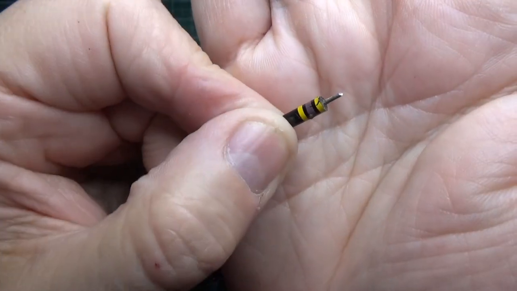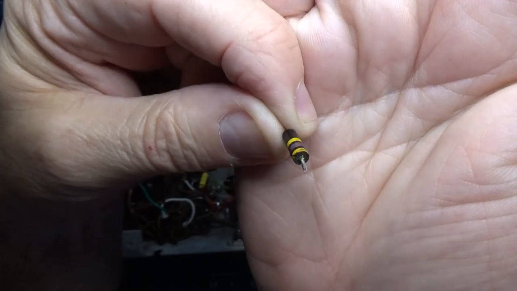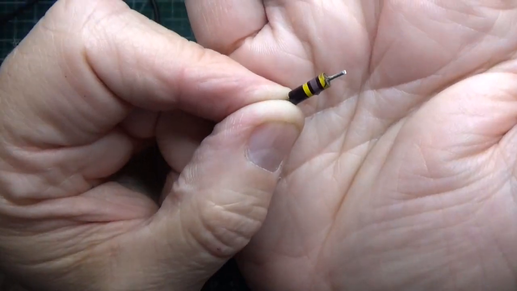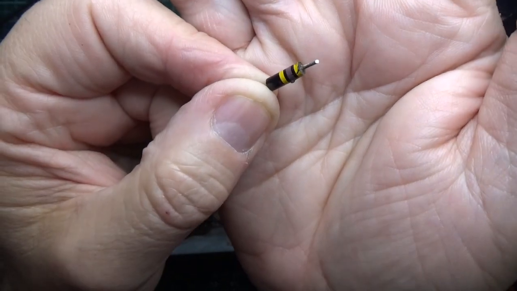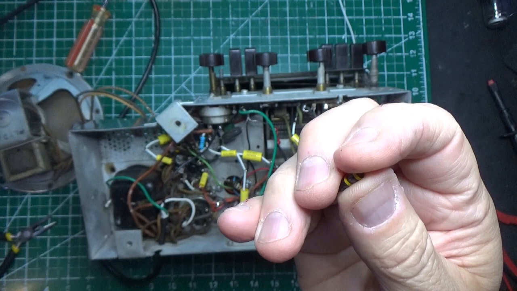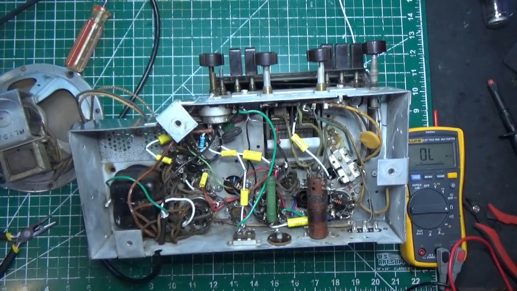So it remains to be seen if replacing it is going to help us, but at least we've got some kind of indication that this resistor is in trouble. Which is good that we're replacing it. It's important that we do that. So let's go ahead and replace it, and we'll come back and show you what happens. Maybe it'll make no difference. Who knows? Be back.